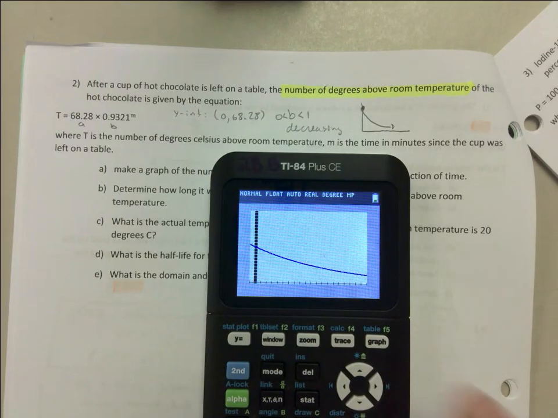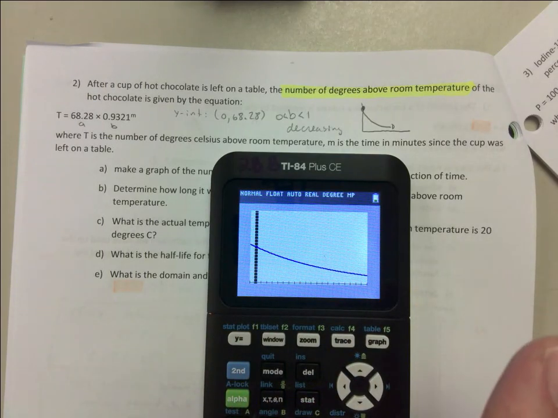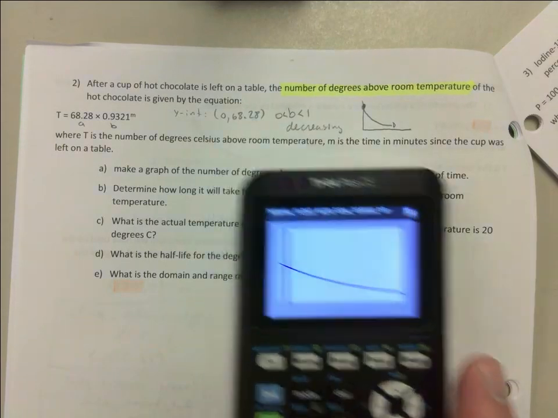Not bad. So I see what I need to see so far. It's never going to cross the x-axis, so you can chase it all you want. You're just not going to get there. So let's leave it for now. Let's see if this will do the trick for us.